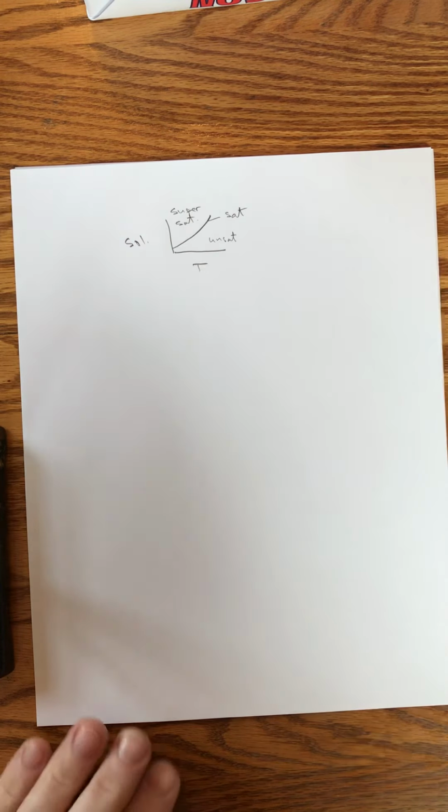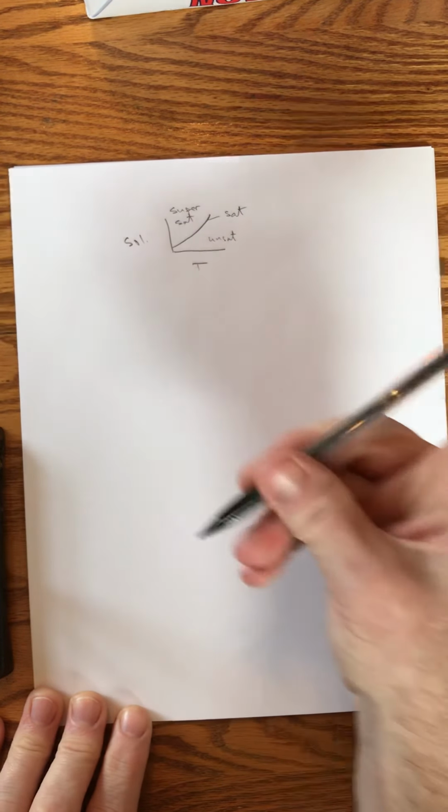I'm going to search YouTube for some videos because we had an awesome lab on supersaturation. It's just fun, it's cool to do. I'm hoping there's something out there which at least gives you an idea of what it looks like. But how do you make a supersaturated solution?